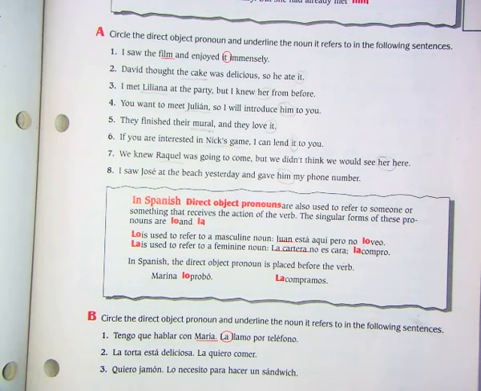They want you to circle the direct object pronoun, and they want you to underline the direct object. So look at the first one. Tengo que hablar con María. La llamo por teléfono. La is the direct object pronoun, and la refers to María.